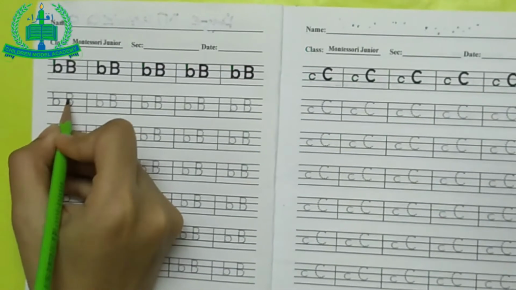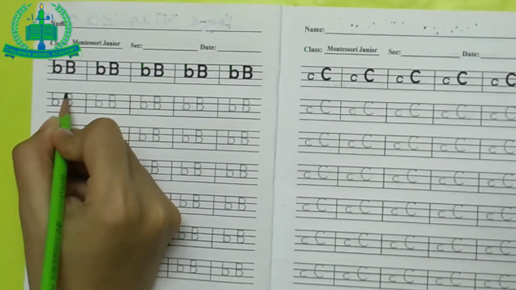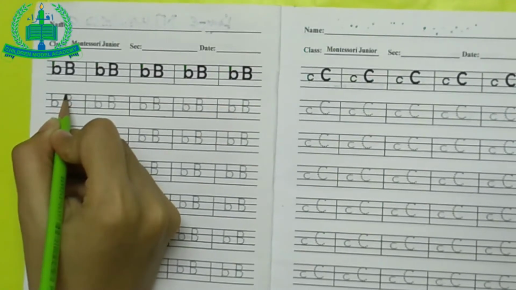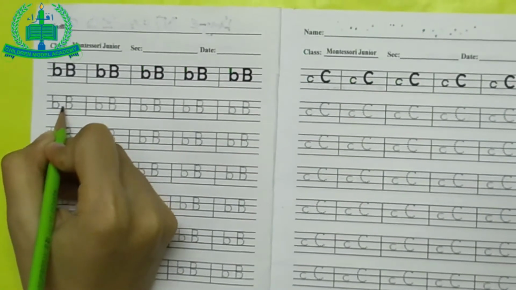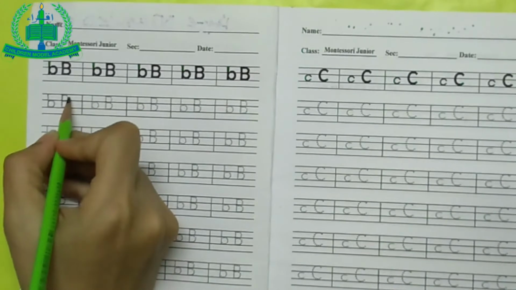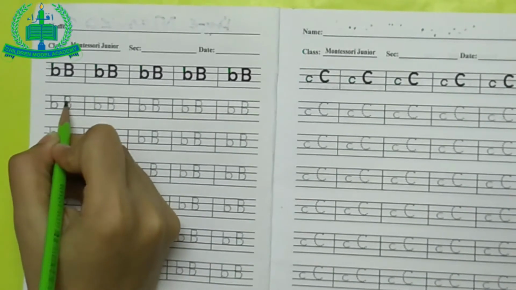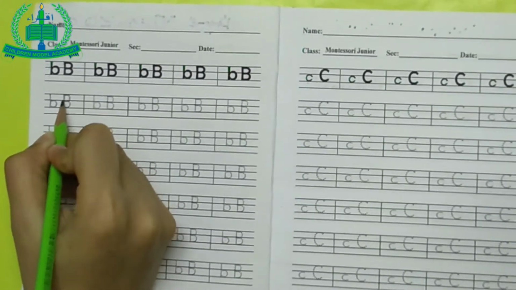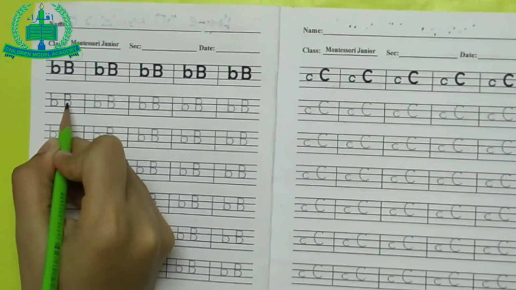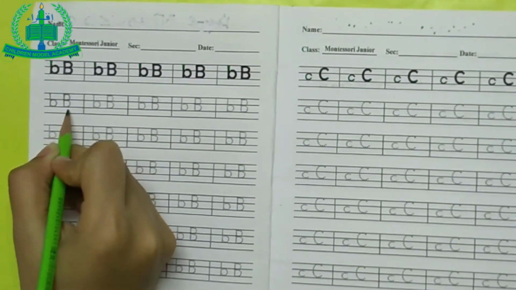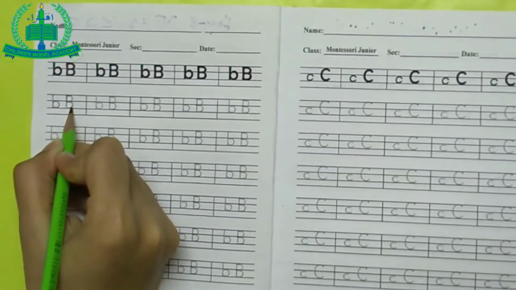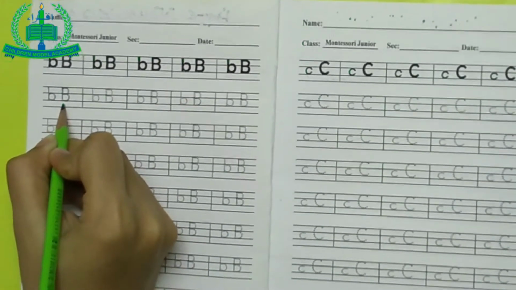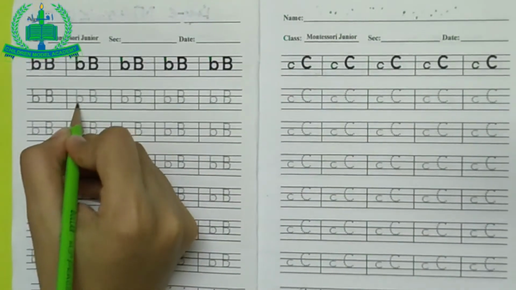Capital B. Start from the first line at the top, bringing down to the third line. Make a small curve between first and second line and make another curve between second and third line. Capital B.